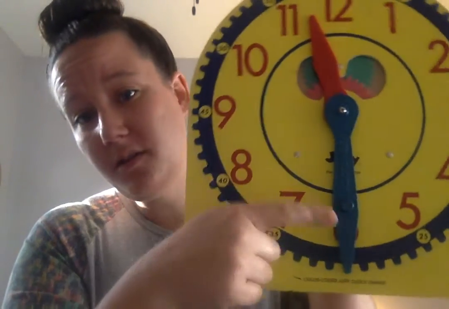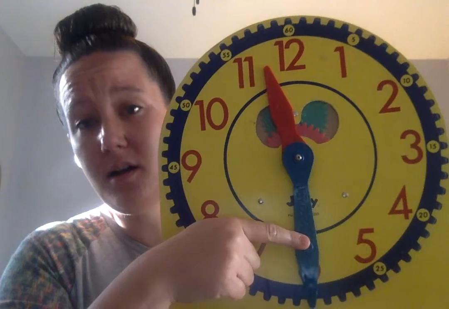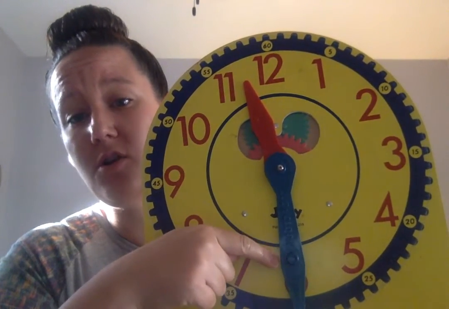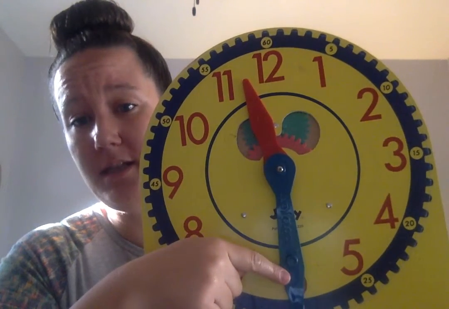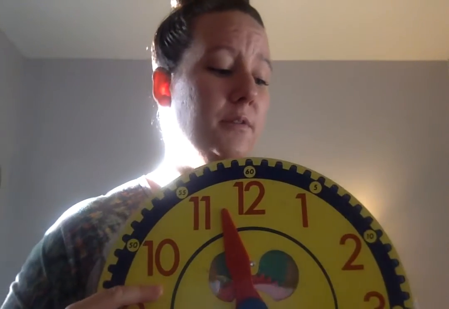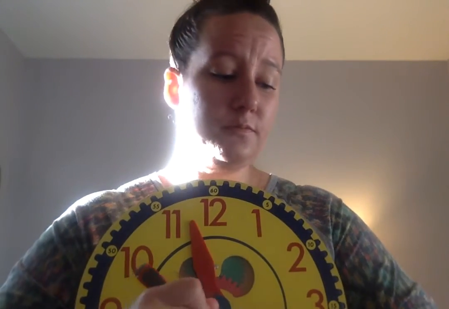When the minute hand is on the 6, we do not say o'clock like we do when it's on the 12. When the minute hand is on the 6, we say 30. This is 30 minutes. So 11:30.